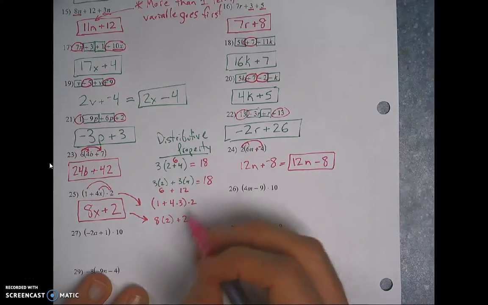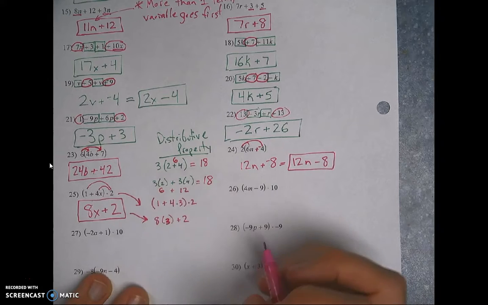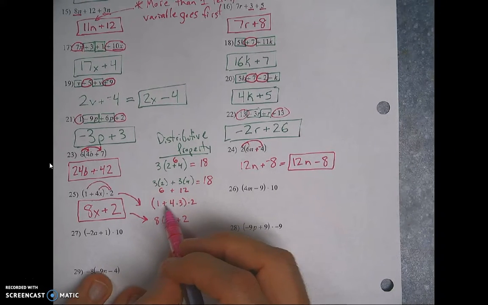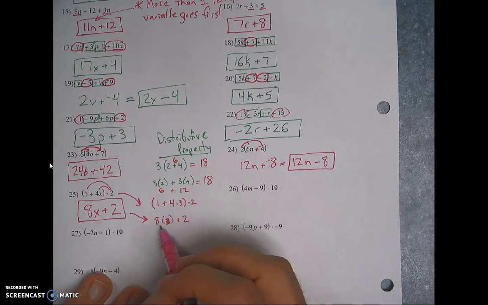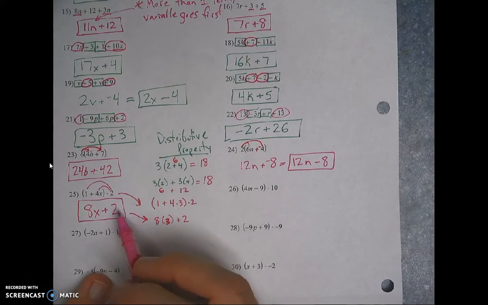So right off the bat, you tell me, which one do you want to do? And actually, I'm sorry, this should be 8 times 3. We plugged in 3 for x. Which one do you want to do? Do you want to do this one up here, which looks a little complicated, or just 8 times 3 plus 2? This is way simpler, and that's why we do this.